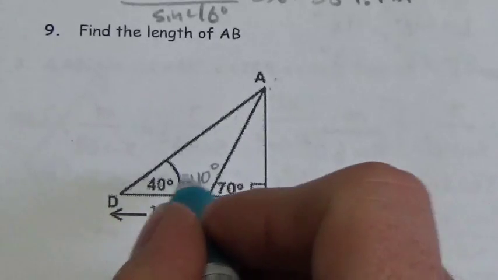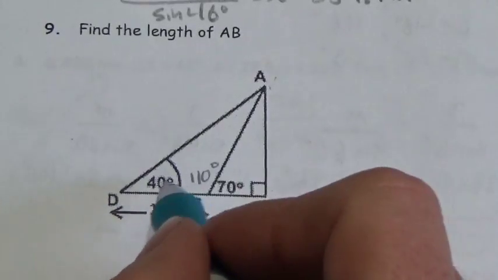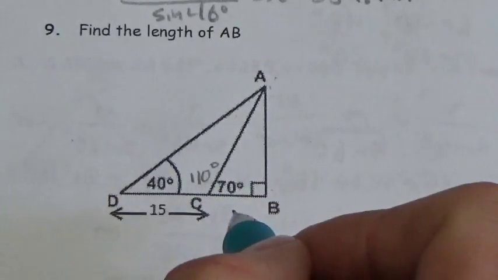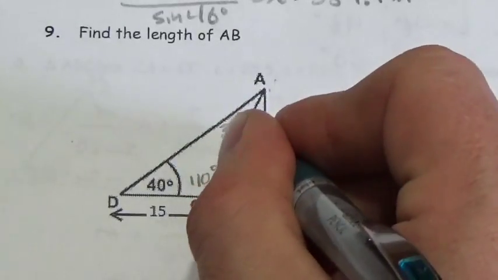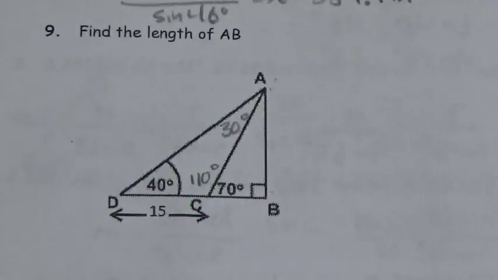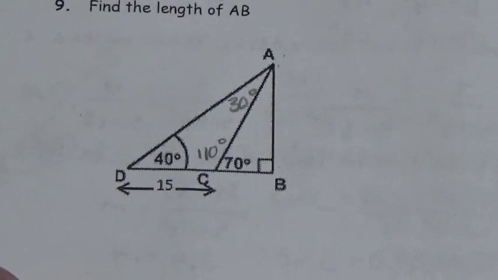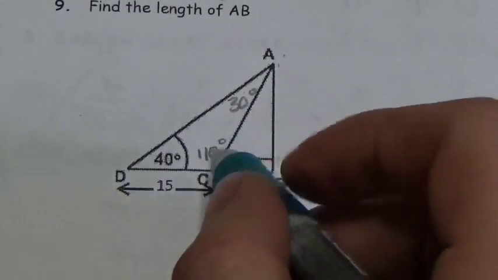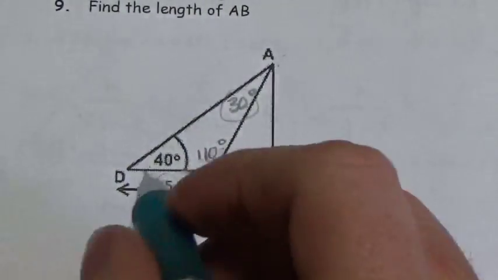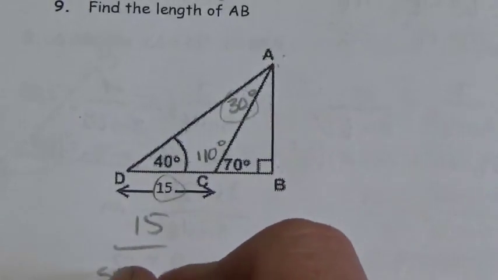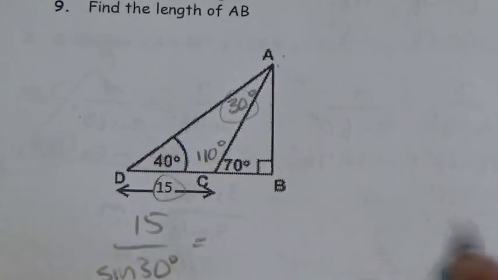Now, 110 and 40 degrees, that's 150. That leaves me with 30 degrees up here for angle A, which is great, because now I have enough information to do the sine law. I've got a side and the angle opposite it.